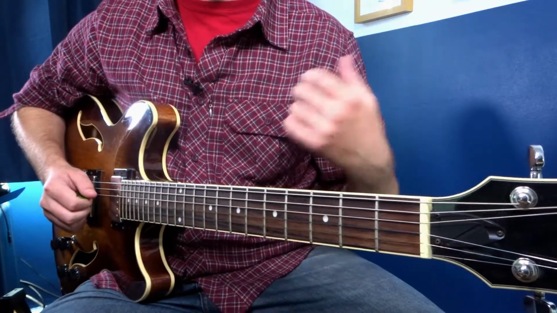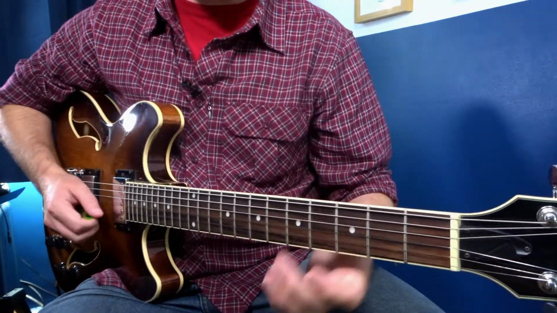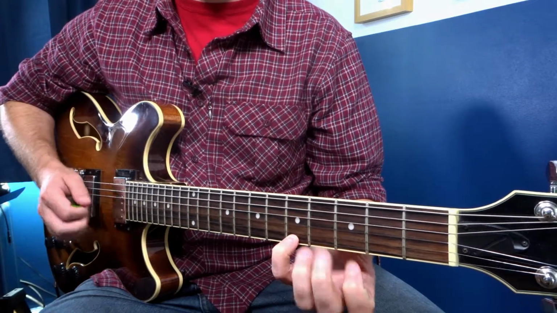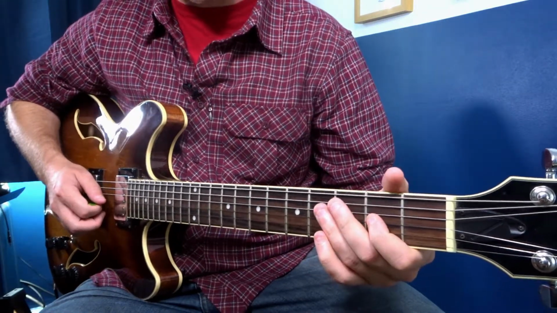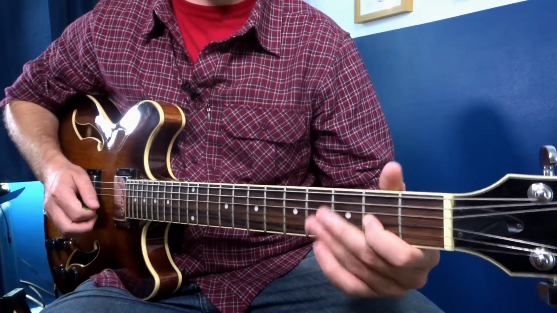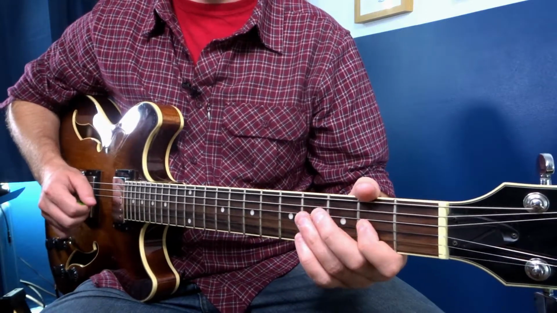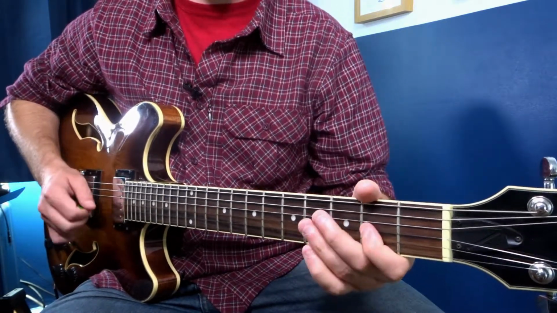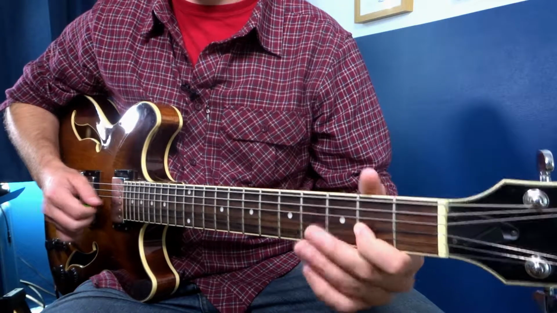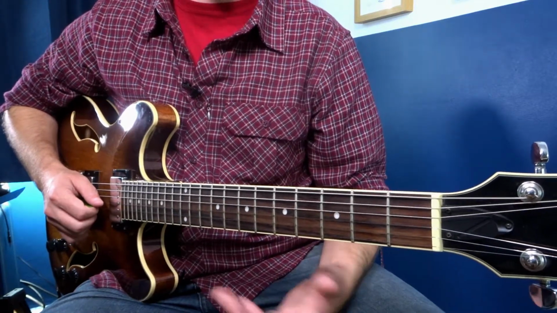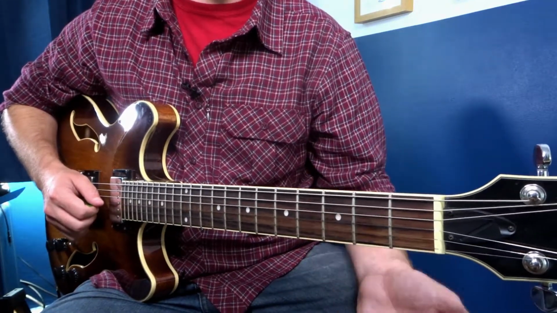Second lick is going to be the exact same, but instead of finishing there, we're going to go back to the first note again. So the other A, the one on the G string, 2nd fret. So it'll just go. And again, it's the exact same lick, it just has a little bit of a different sound because we're ending on a different A note.